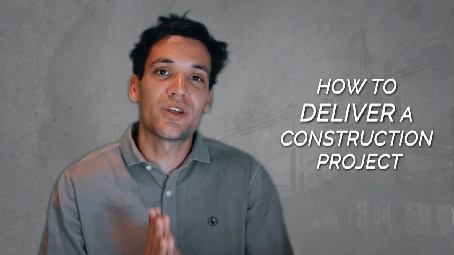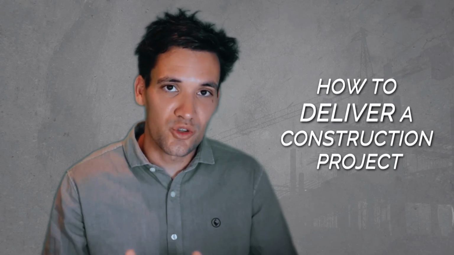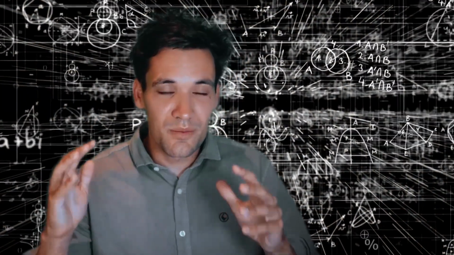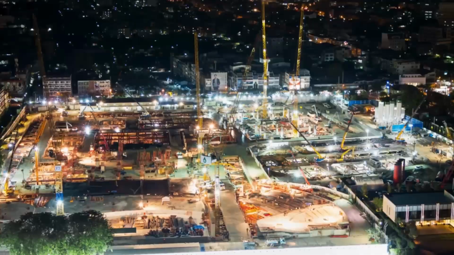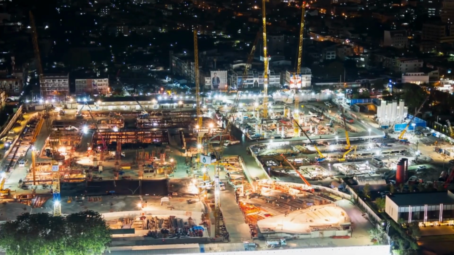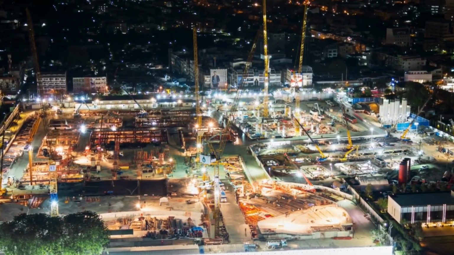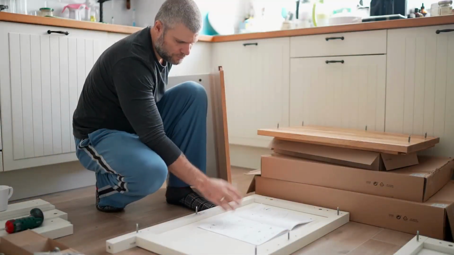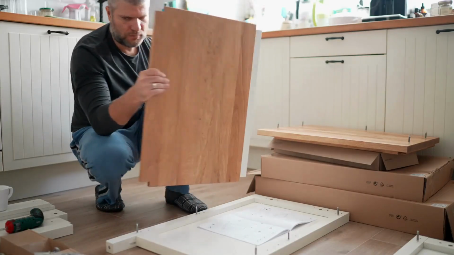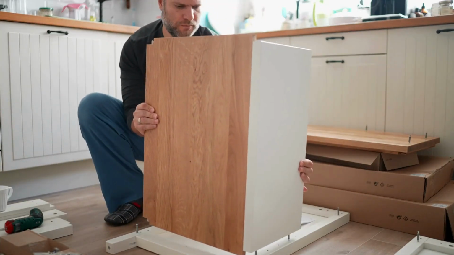There's 9 core steps to delivering a construction project. Construction projects are not complex. Calculus is complex. Quantum physics is complex. Construction management can be complex or it can be simple. It's similar to IKEA furniture. Assembling IKEA furniture can be complex or it can be simple.